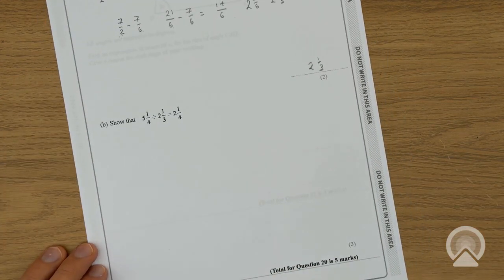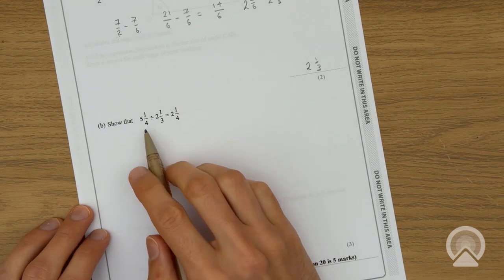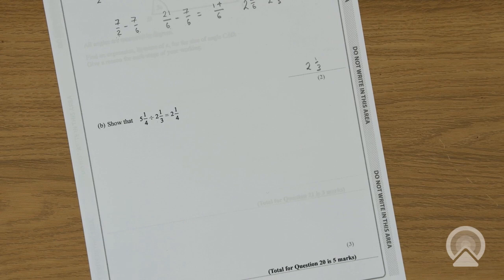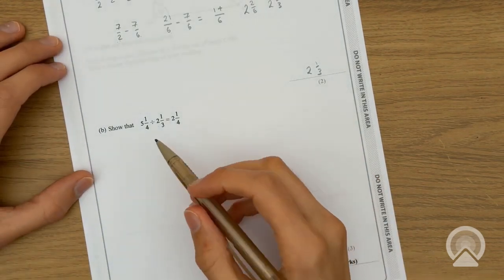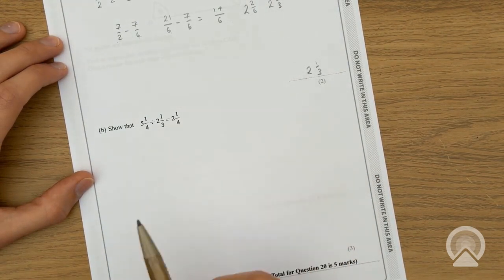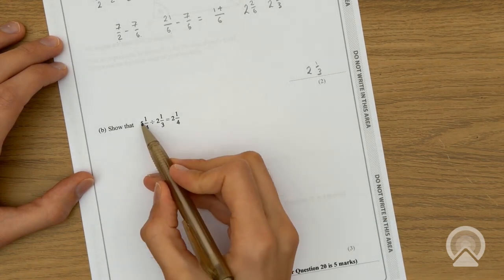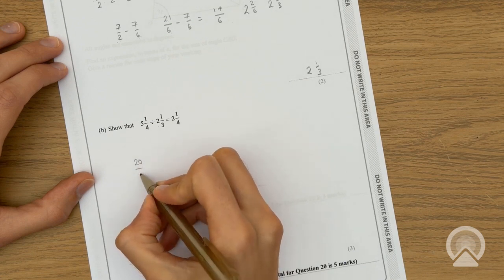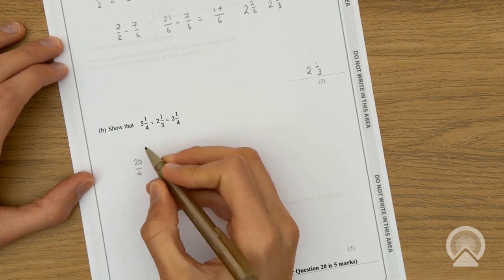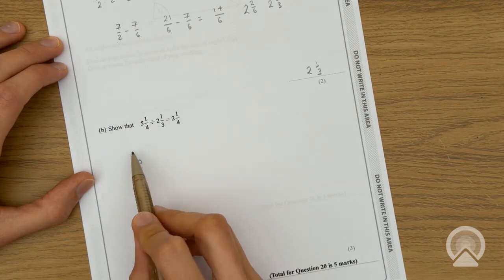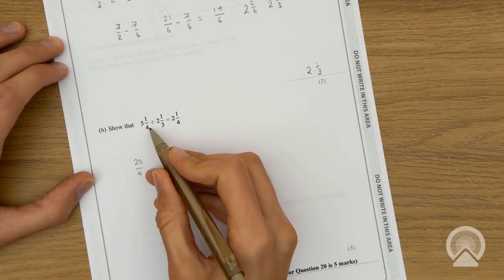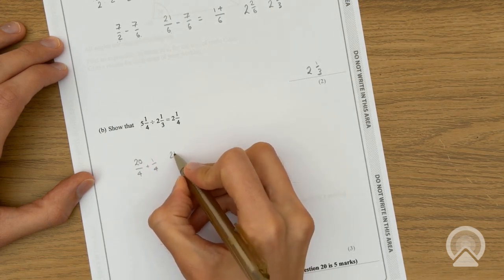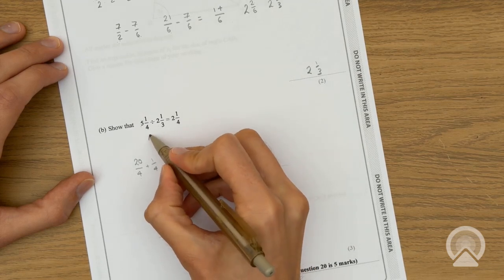Okay, part B. Another question using whole numbers and fractions. So in this one, I think the easiest way, again, is to convert these to improper fractions first. So we do 5 times 4 is 20. So 20 over 4. We can see that's right because 20 divided by 4 is 5. 20 over 4, and then we add the quarter on. So that's 21 over 4 for this first one.